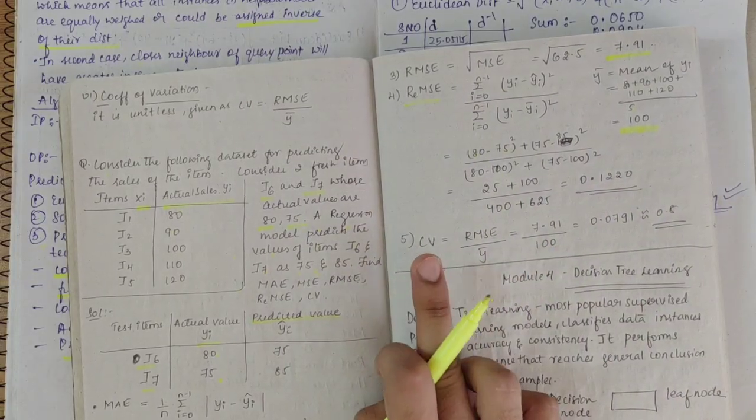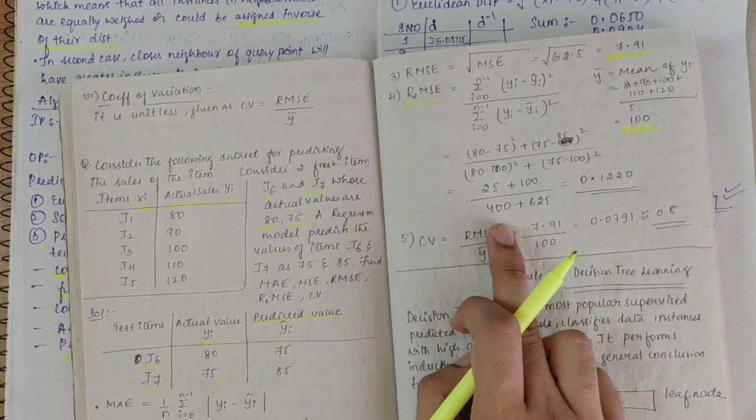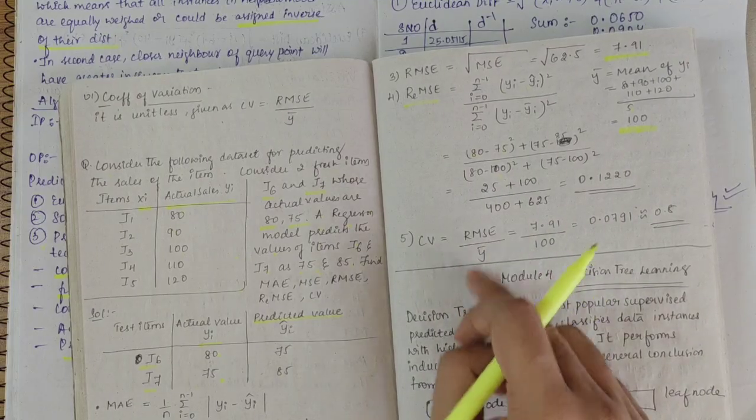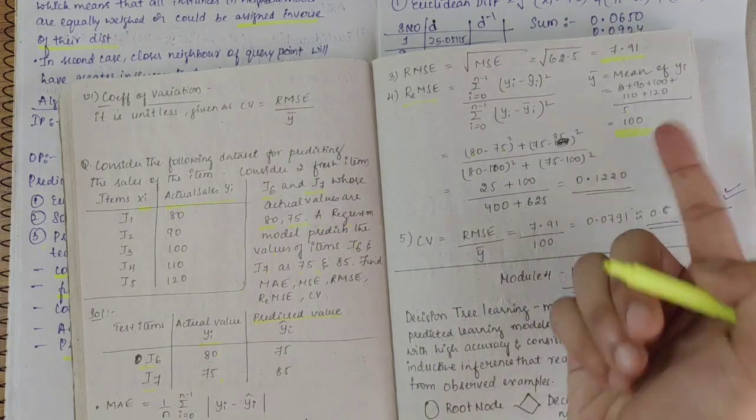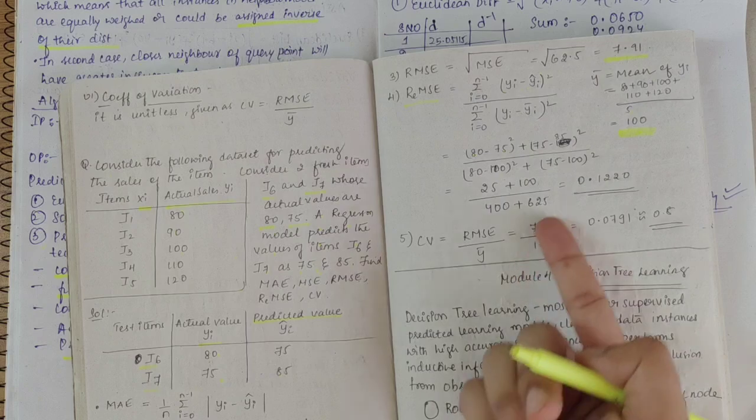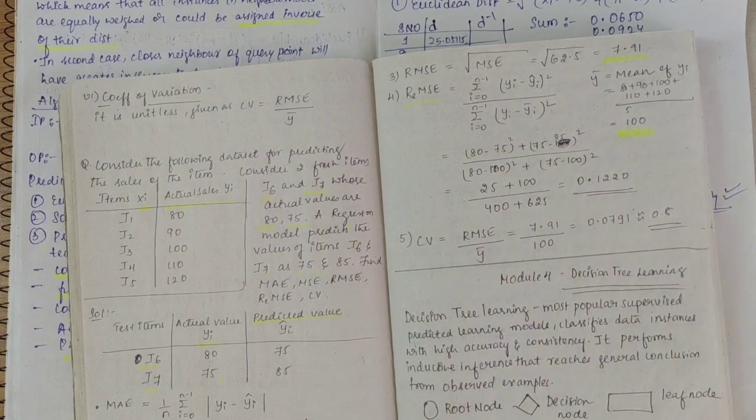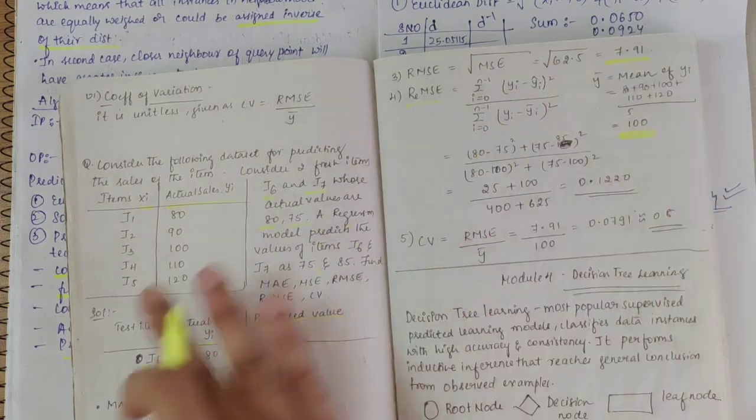Now coming to the coefficient of variation, I have root mean square error by y bar. Y bar value I have calculated here, it is 100, and the root mean square error I have obtained is 7.91. Divide these two, you get 0.8 approx. So this is the answer for coefficient of variation.